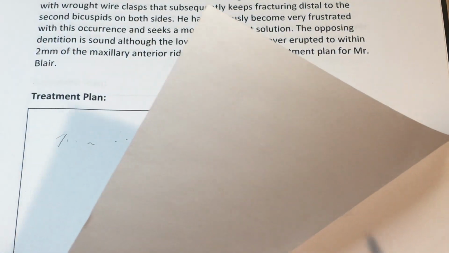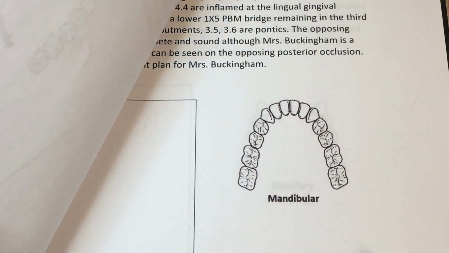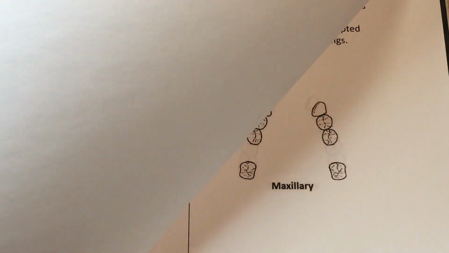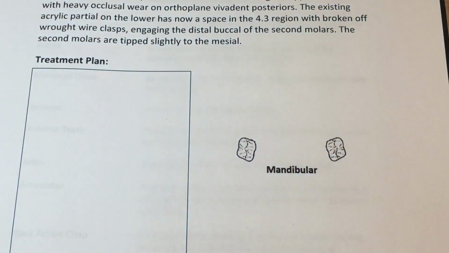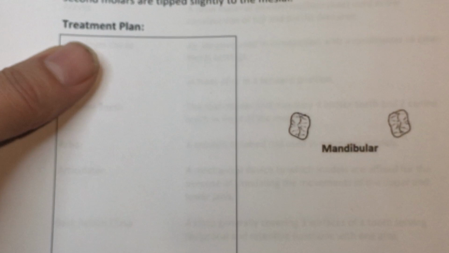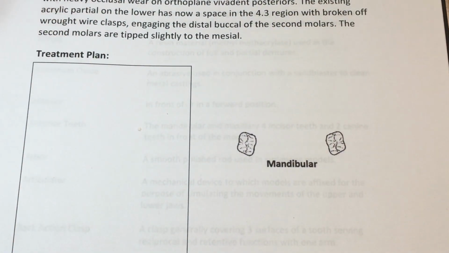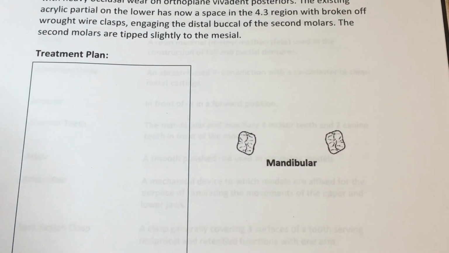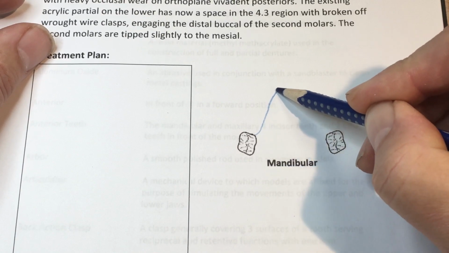Long span class 5 or class 4 long span. Let me see if I have one here. I think we had one at the back of the workbook. So we've got something here. This is a lower. There's only 2 7s remaining. Obviously, implants, acrylic partial, wire clasp would be a good idea. But denture base here is going to be all mesh retention.